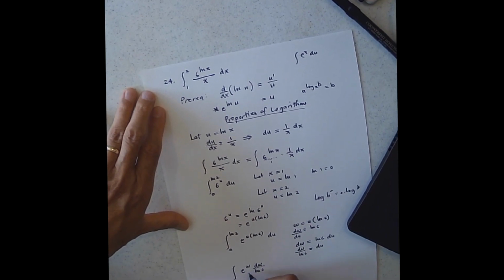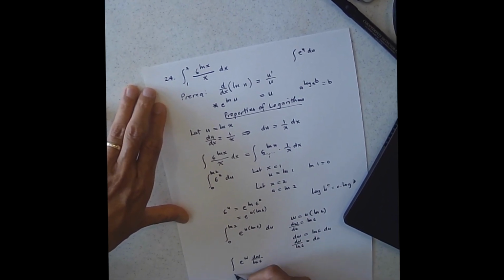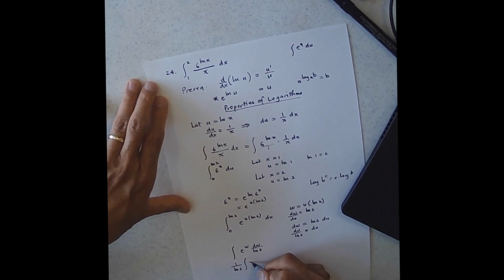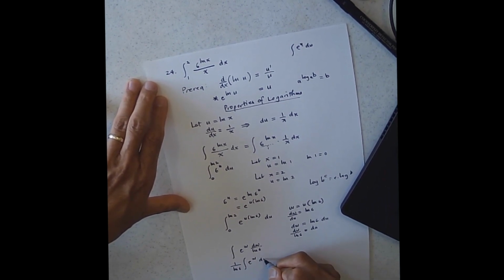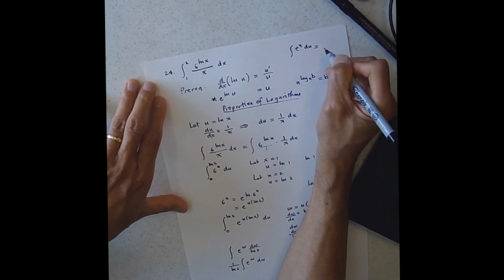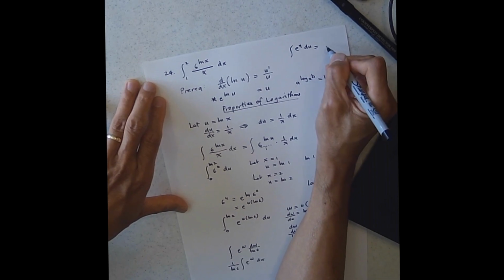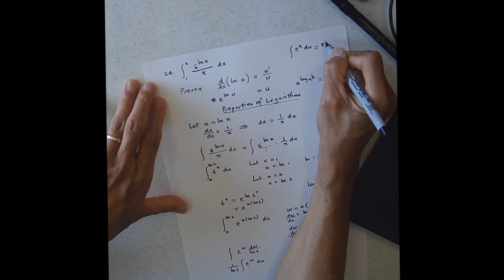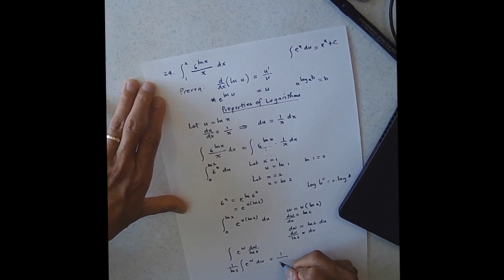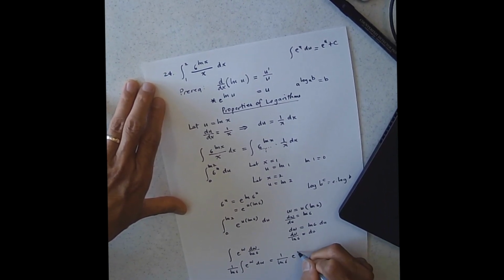Now we can pull out that ln of 6 because that's a constant, and so our problem becomes 1 over ln of 6 times the integral of e to the w dw. And using our equation here, that's e to the u plus c, then this becomes 1 over ln of 6 e to the w.